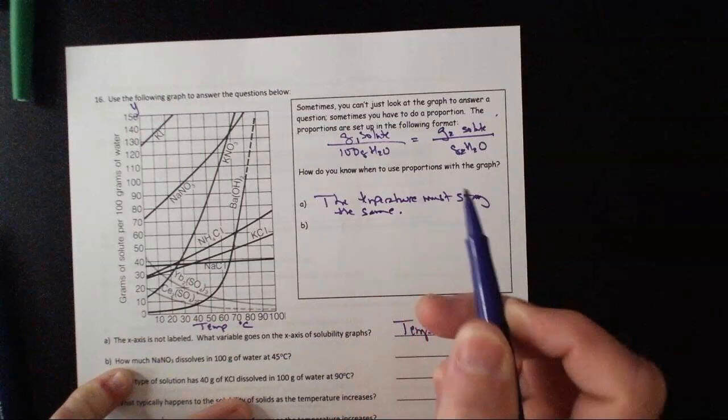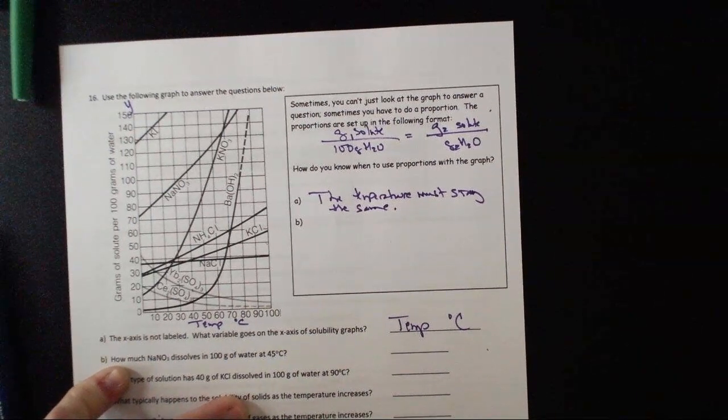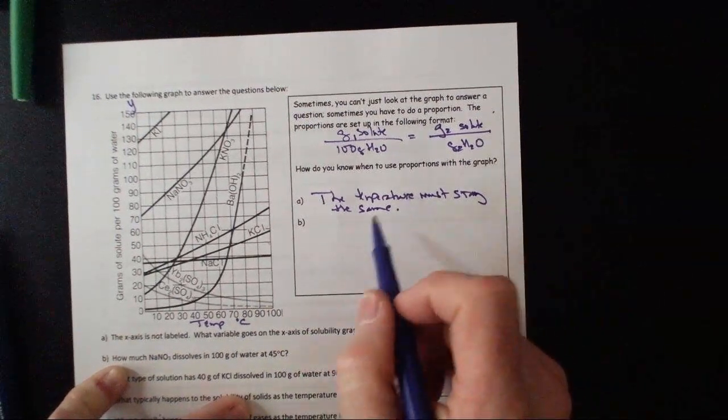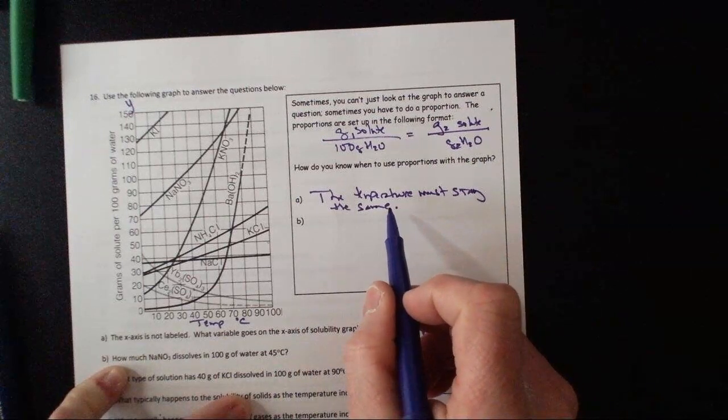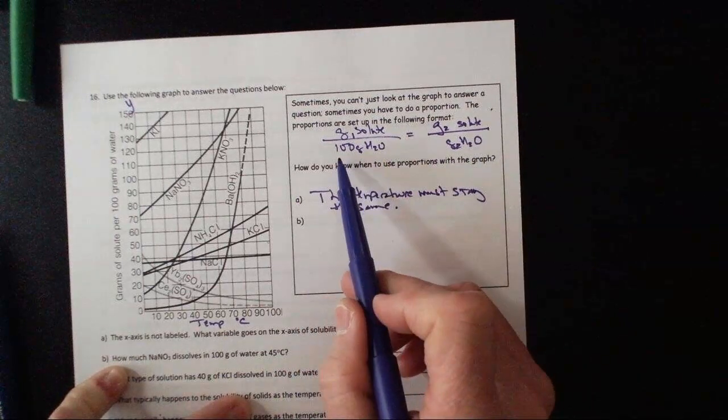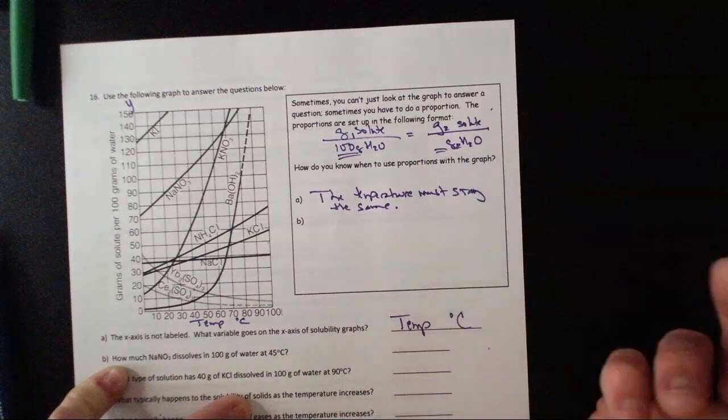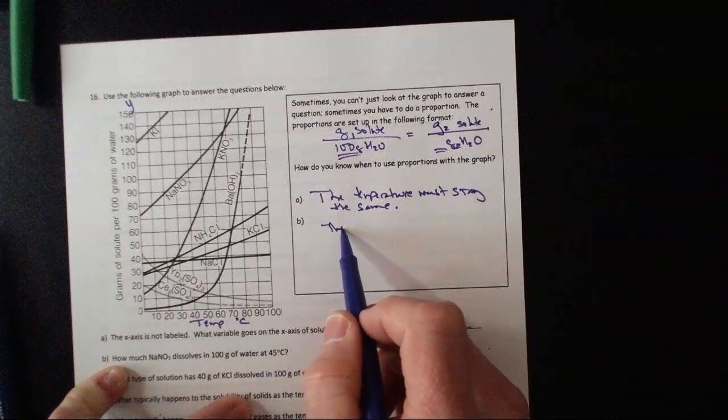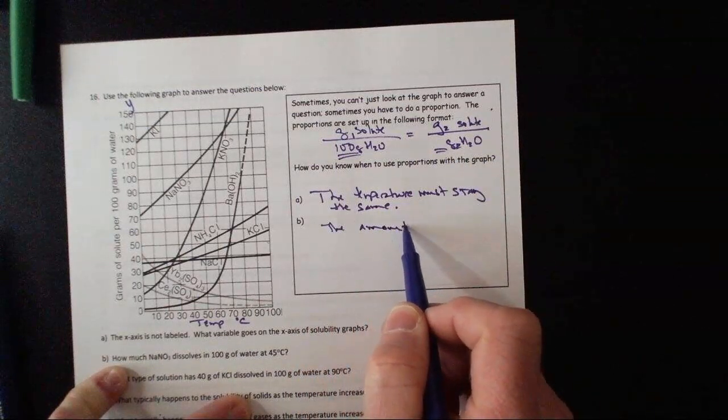So in other words, the temperature must be constant. Temperature has to be constant. And not only does the temperature have to stay the same, but what you're actually changing here is the amount of water. So the amount of water changes.